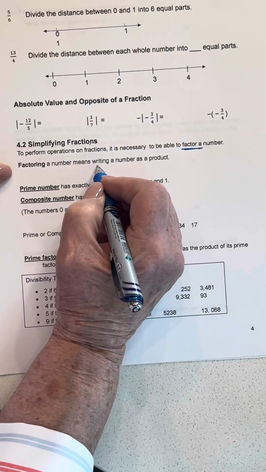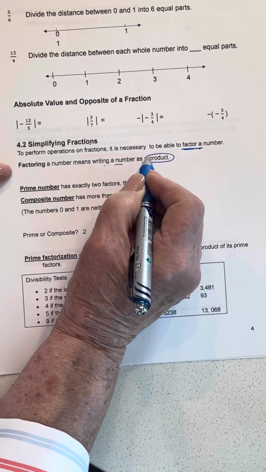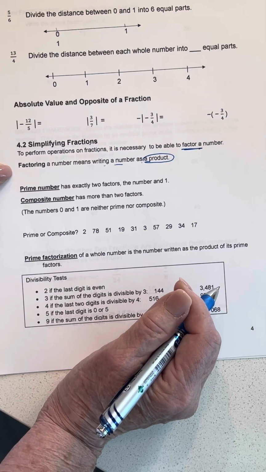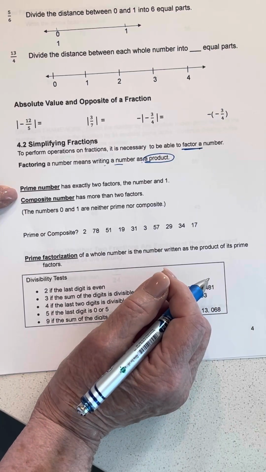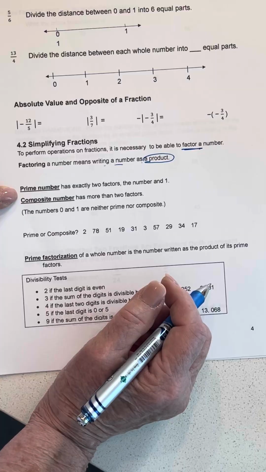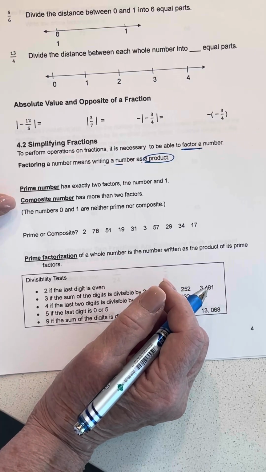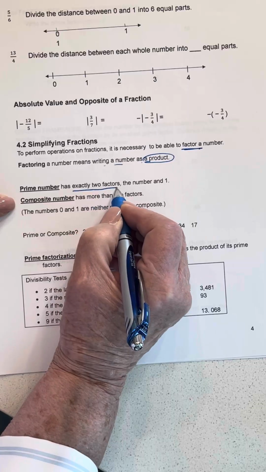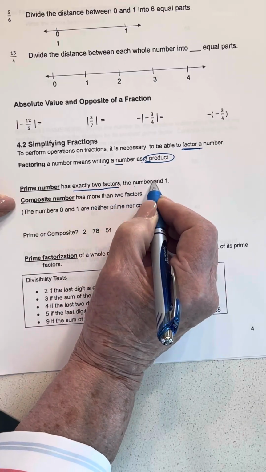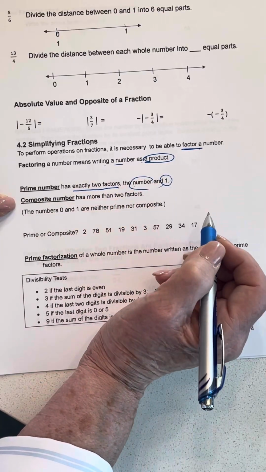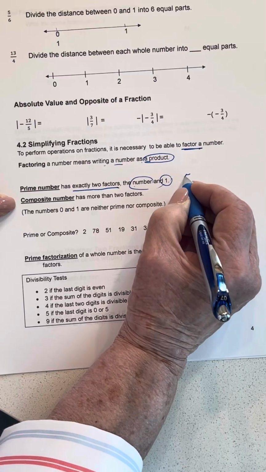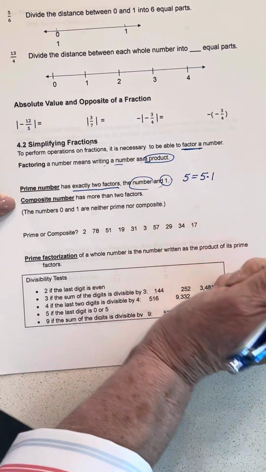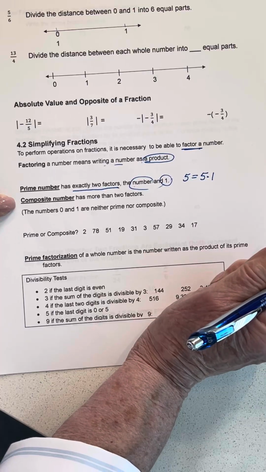Factoring a number means writing a number as a product. In other words, we're going to show it in multiplication. So we have two kinds of numbers. We have prime numbers and we have composite numbers. Prime numbers have exactly two factors, the number and 1. So we know numbers like 5, we can write that only one way in multiplication.